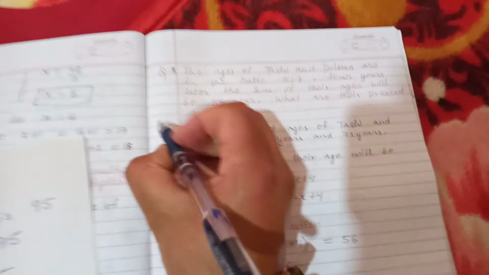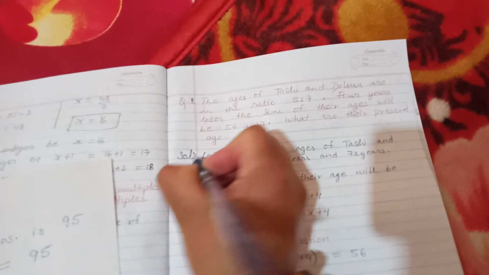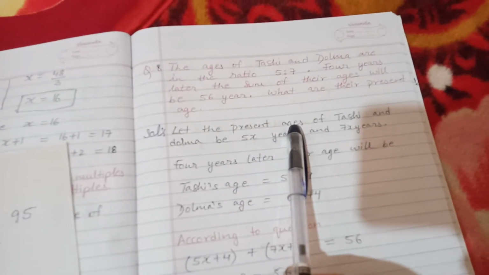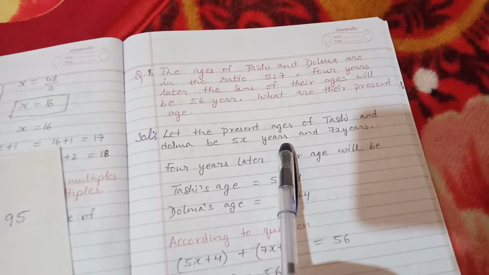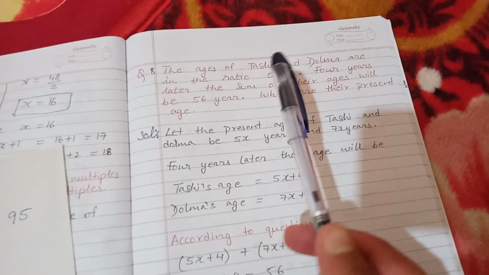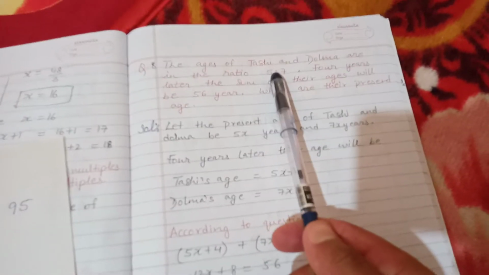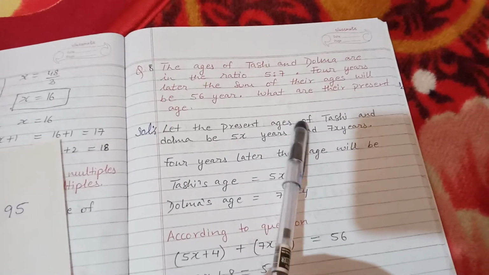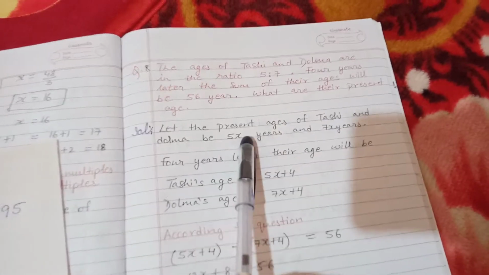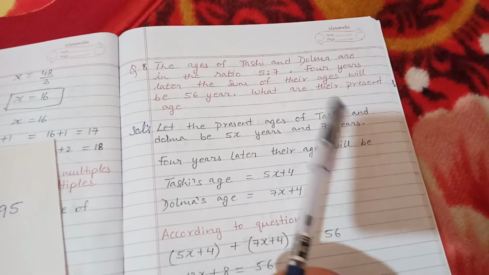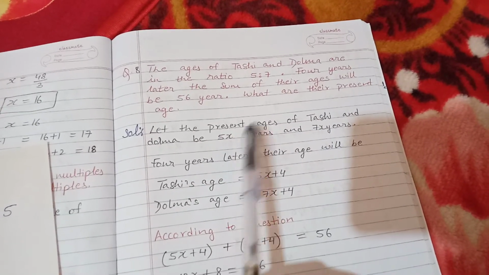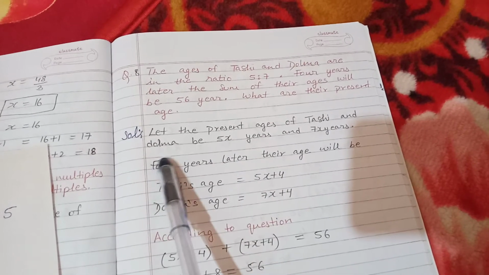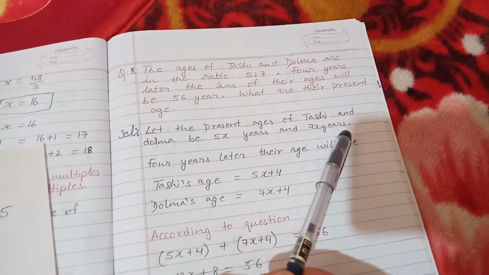So your solution is, let the present age of Tashi and Doma be 5x years and 7x years. So Tashi's present age is 5x and Doma's present age is 7x years.